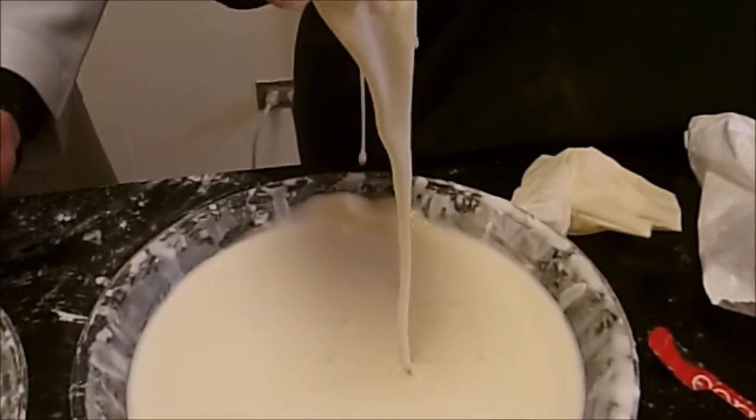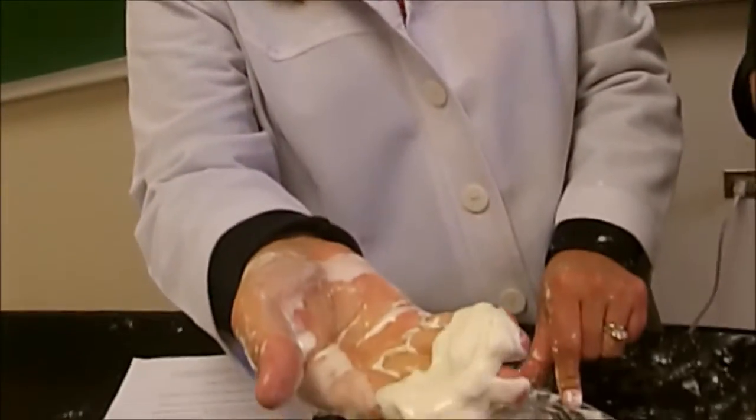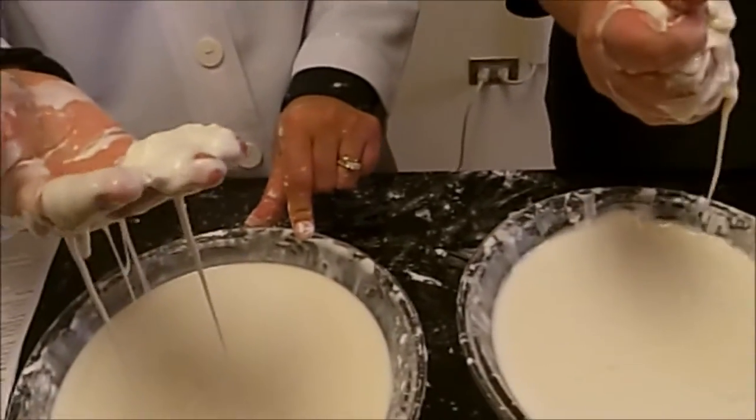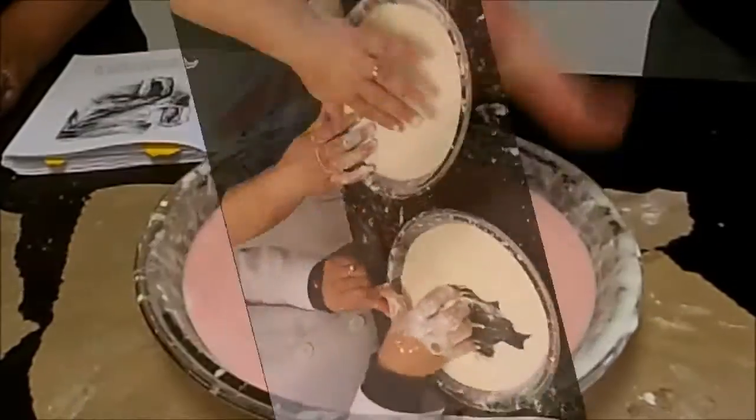But it flows like water? What is it? Is it a liquid? Or is it a solid? Well, it sure isn't a gas. It's oobleck. Tyler's playing oobleck.